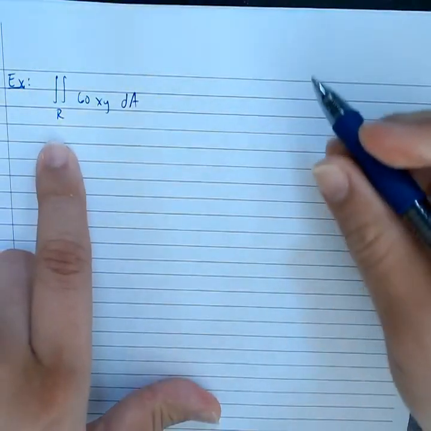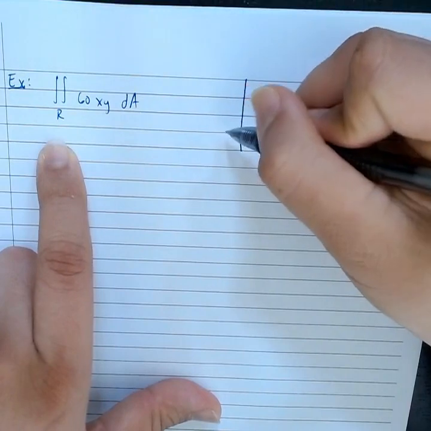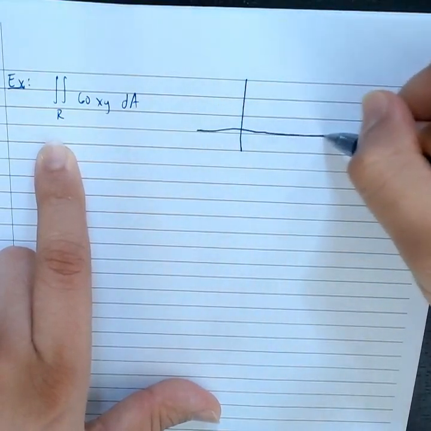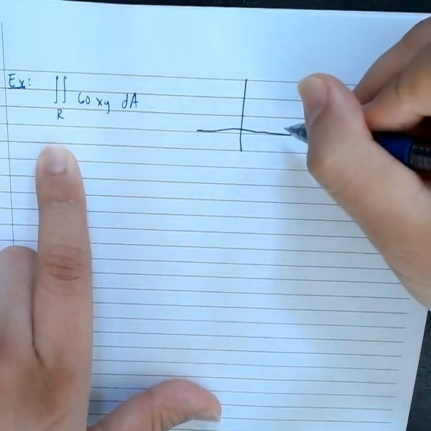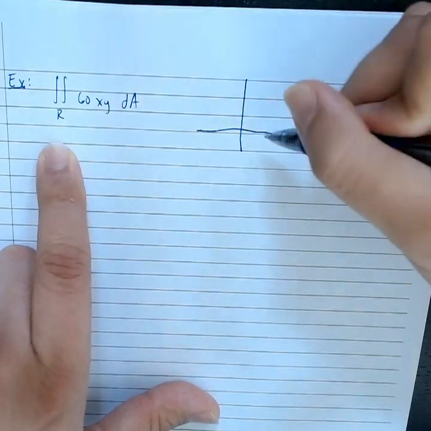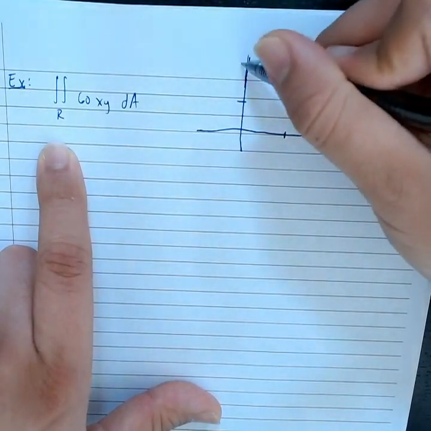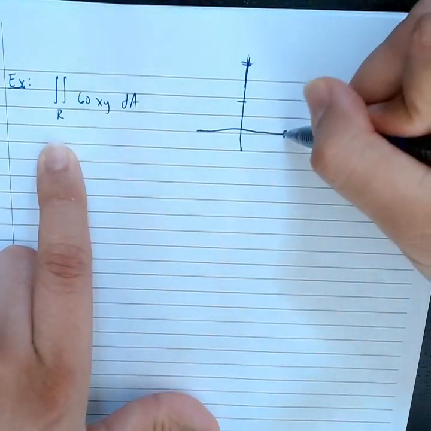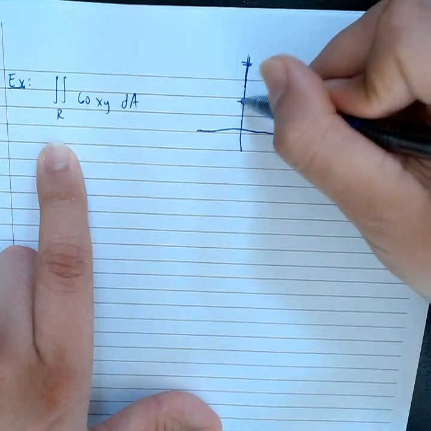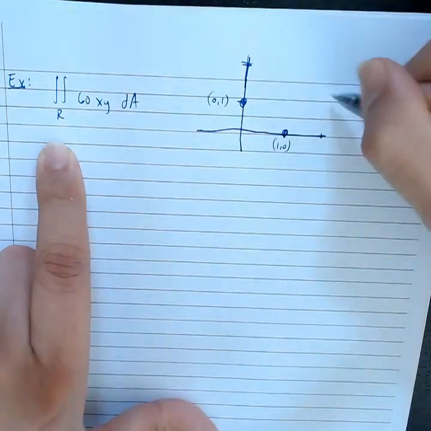Now here, they're going to give us an illustration for R. They've given us a picture. Let's do 1, 2, and then that's about 1, 2. So we are going to have this sort of diamond shape where this is 0, 1, this is 1, 0.